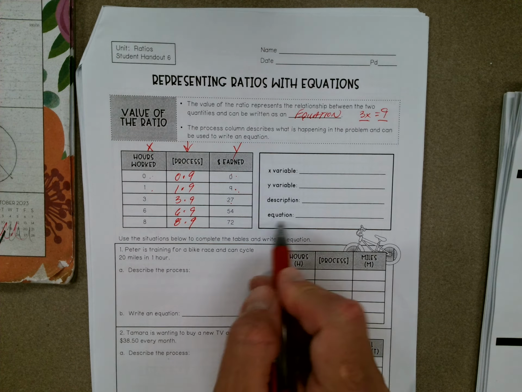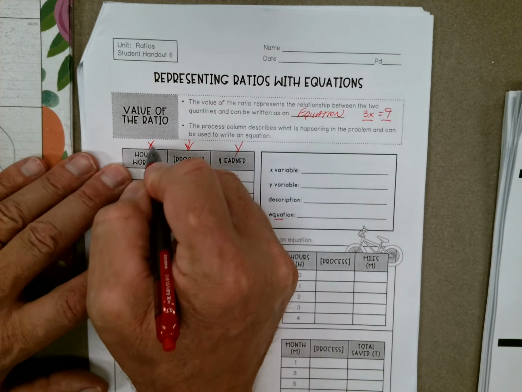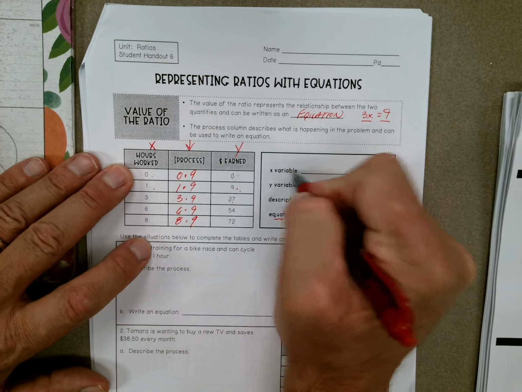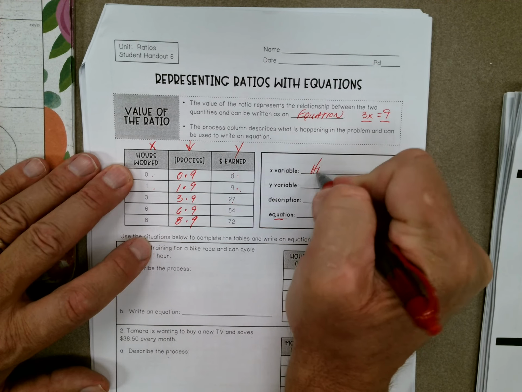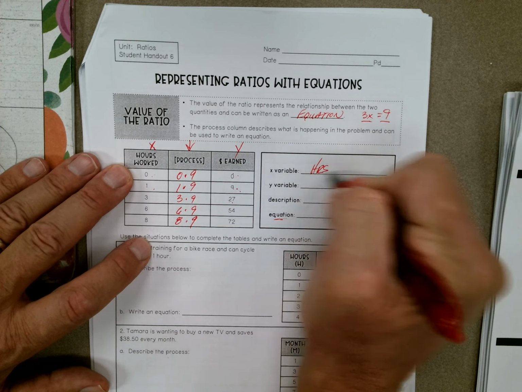Let's label what we know. We know that x is the hours worked. So the x variable is represented by the hours worked. The y variable is the money. Now, when we look at a description of this, x is being multiplied by 9. And then we come to our equation.